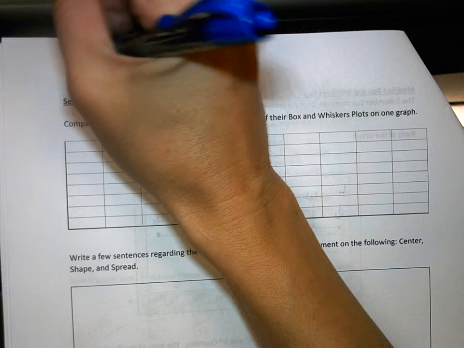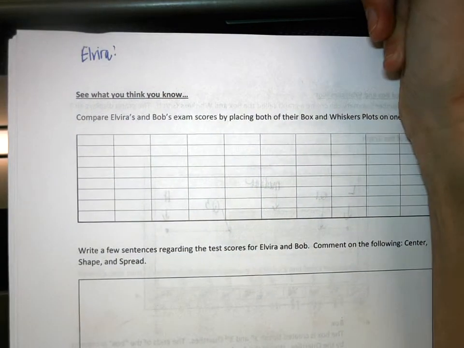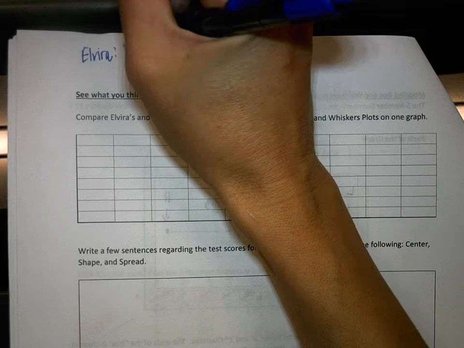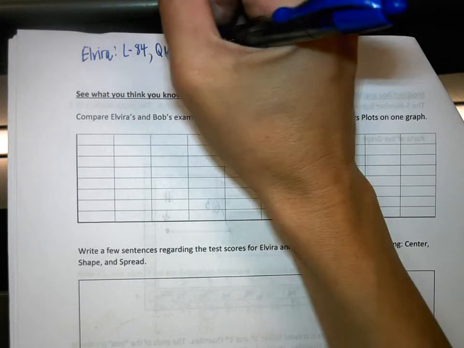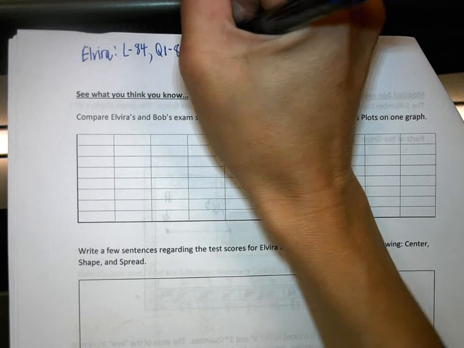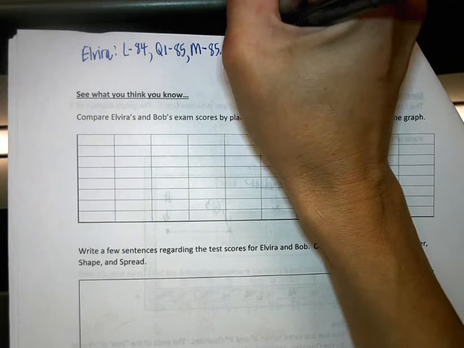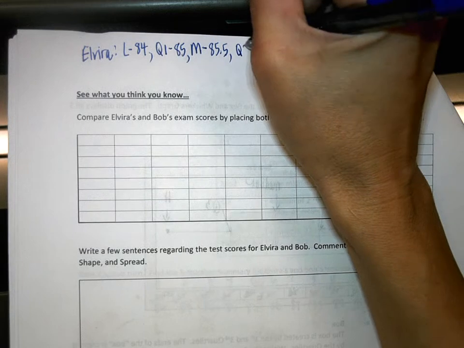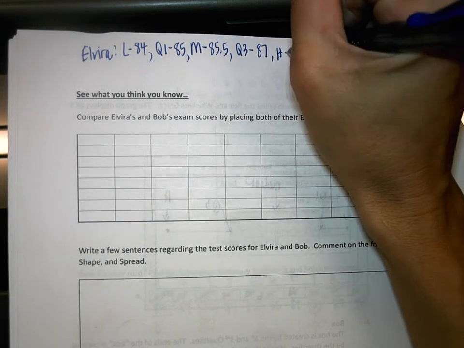Okay, so here we have Elvira. And I'm going to write down all the information we found previously. So her low was 84. Q1 is 85. The median is 85.5. Q3 is 87. And the high is 90.